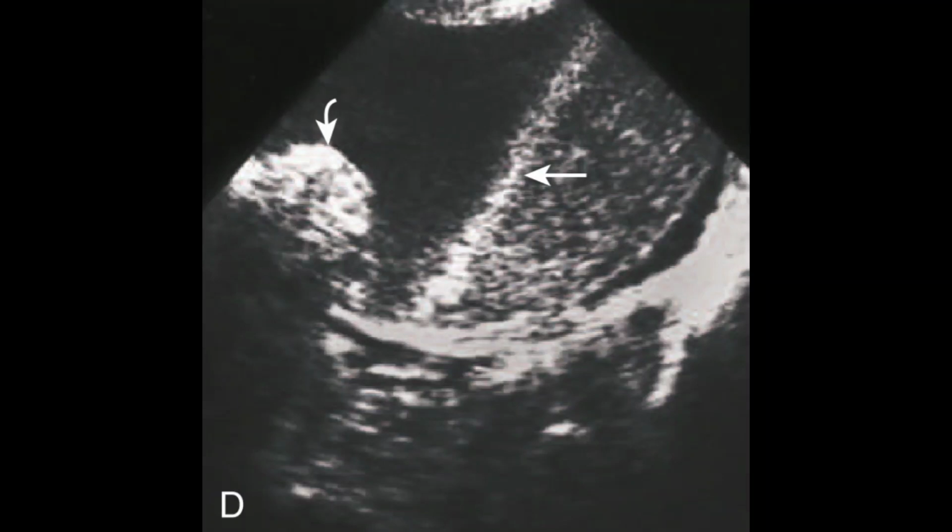The other finding, pointed by the curved arrow, is called a fat containing dermoid plug. This has high contents of fat. Because of the high fat content, this becomes highly reflective. So this plug you can also appreciate. This is another feature. So within this cystic lesion you can appreciate two particular radiological patterns. The one is the hair fluid level, which is on the right side.